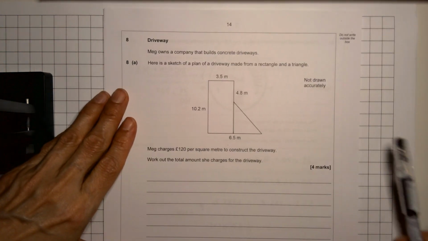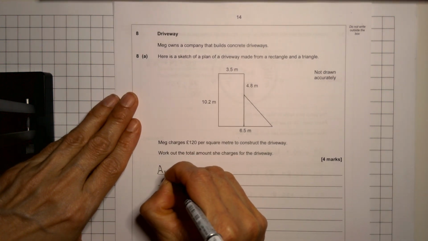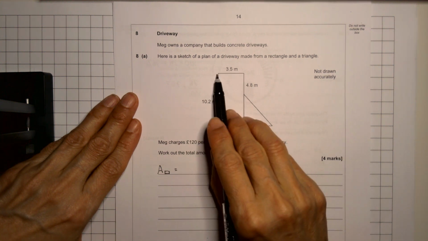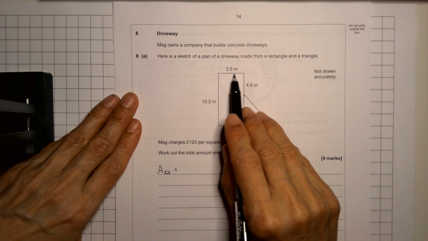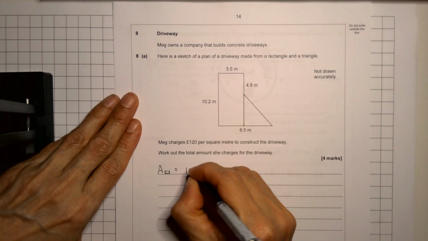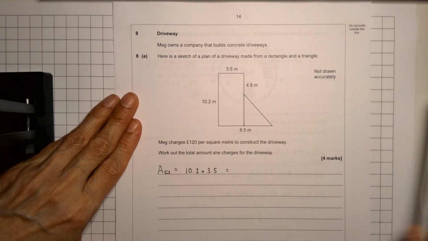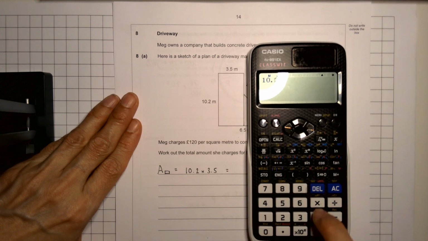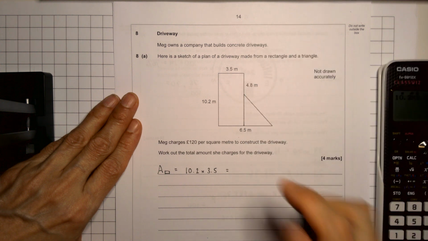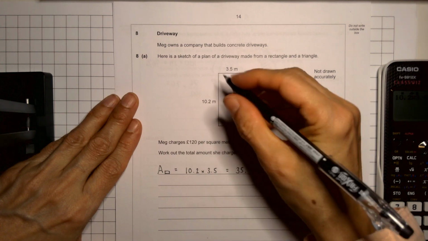So you need to have a little bit of a think carefully. We know that the area of a rectangle is the base times the height. And if I look at this, here I have my height and here I have the base. The base of this one is 3.5. So that's going to be 10.2 times 3.5 or 3.5 times 10.2. The order doesn't matter in multiplication. So 10.2 times 3.5, we get an answer of 35.7 metres squared. Area. So we've done that one.